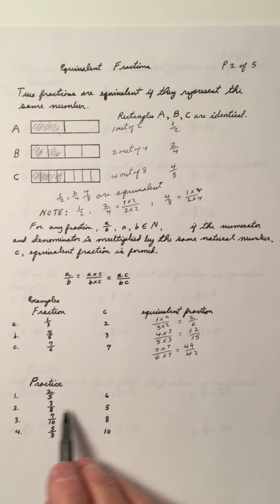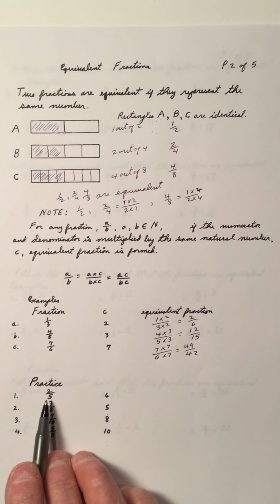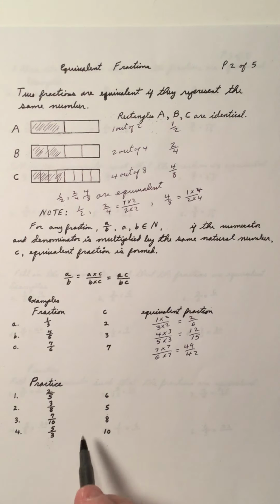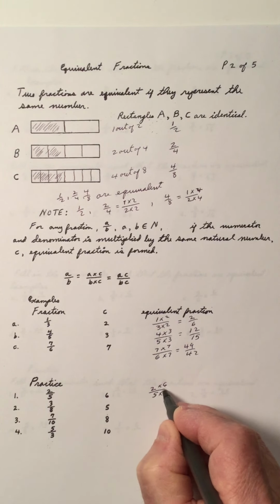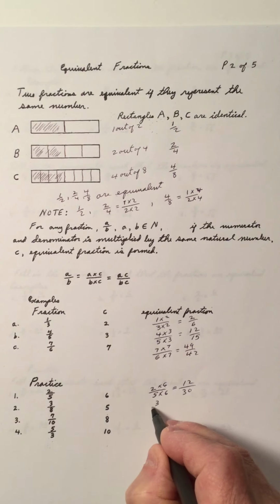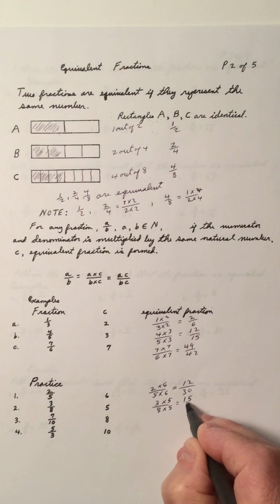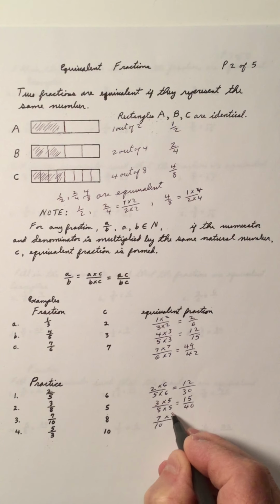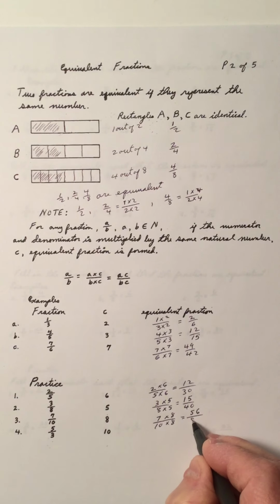Practice. When you see the word practice in any of my videos, it means you work them out, pause, work them out, press play, and see if you're right. So 2/5 multiplied by 6 on top and bottom will give me 12 over 30. 3/8 multiplied by 5 and 5 on top and bottom gives me 15 over 40. And 7 over 10 multiplied by 8 and 8 top and bottom, 7 times 8 is 56, 10 times 8 is 80.